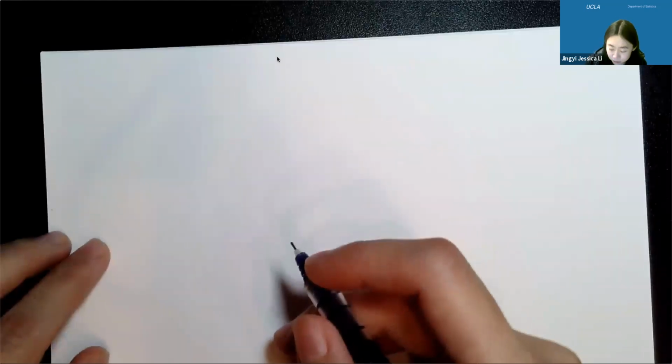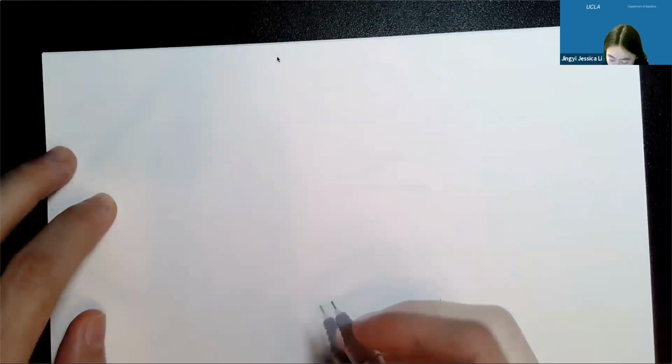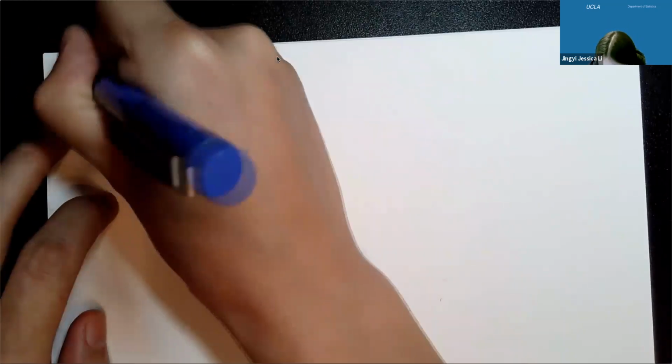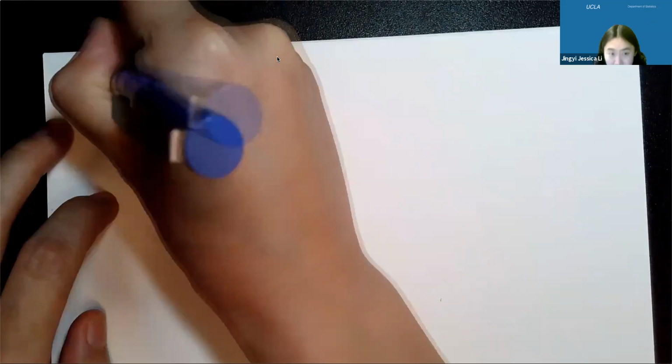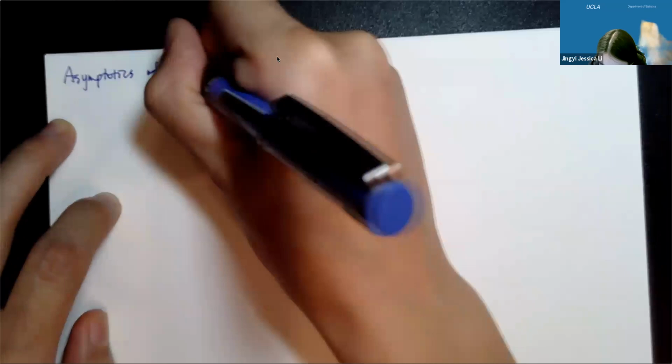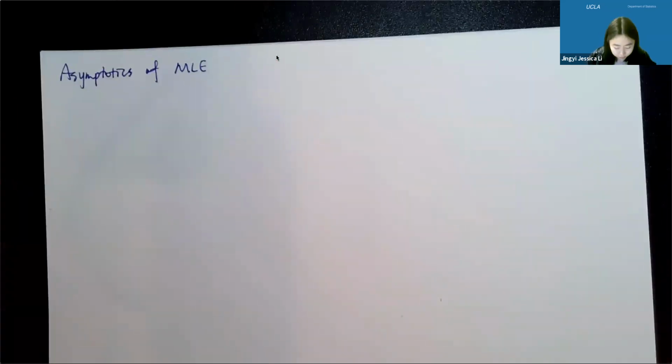So for today, we're going to cover the asymptotics of MLE. This is the way I used to teach during the past year when we did the Zoom lecture. I hope you can see it well. If not, just let me know. Asymptotics of the MLE, maximum likelihood estimator. To me, this is a very important topic and it has great relevance to our applications.